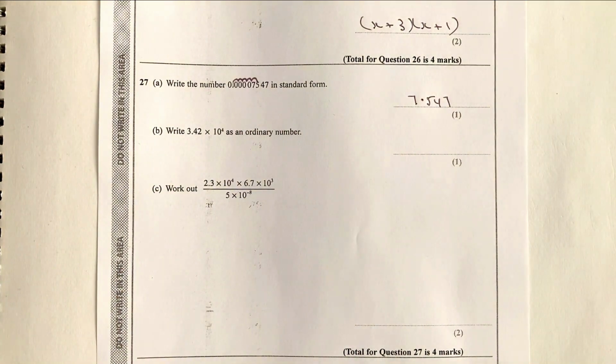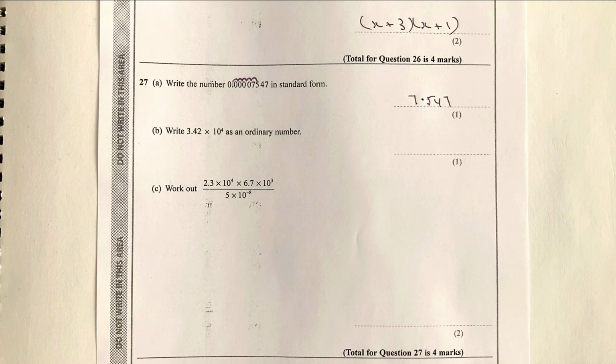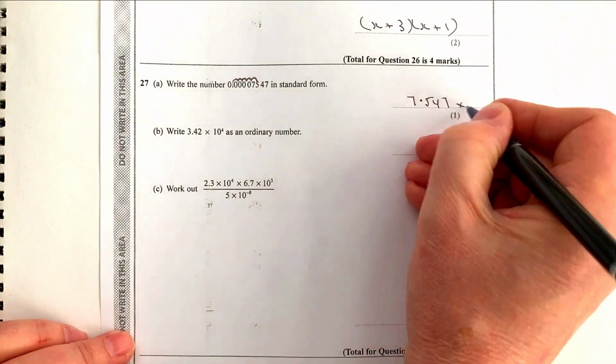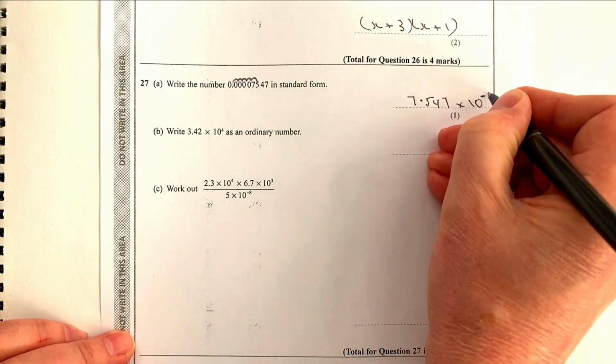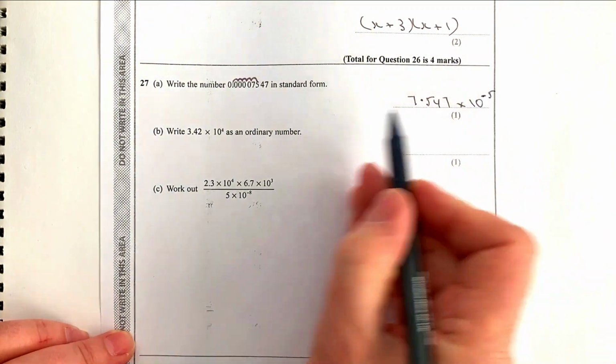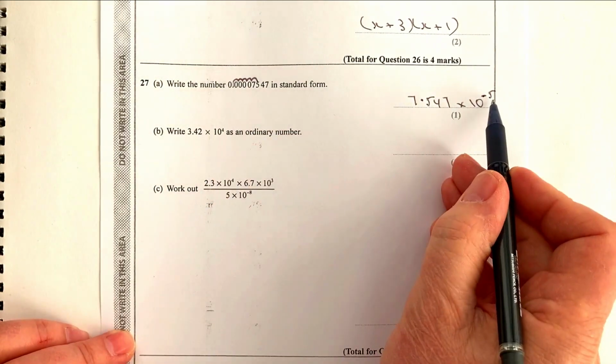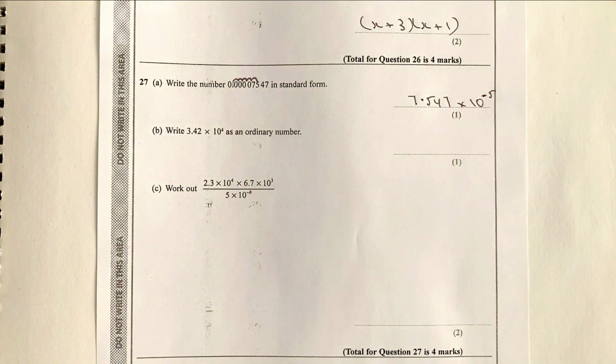So it's going to be 7.547. Don't forget, I can't lose those numbers. I've got to keep them, but I've got to tell somebody that actually I've moved the decimal point 5 places in the negative direction. So that's going to be times 10 to the minus 5. And all this does is it says you've moved the decimal point 5 places.